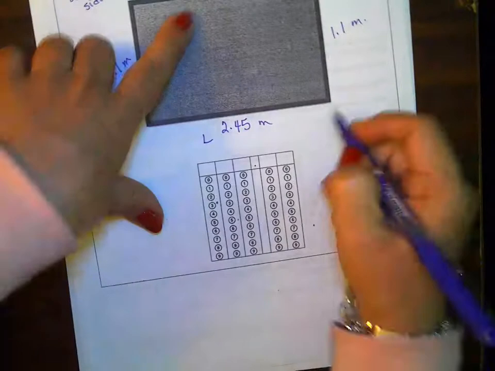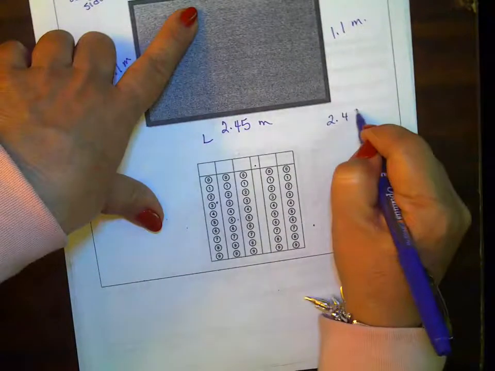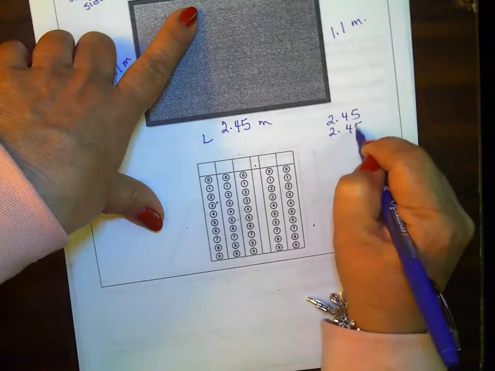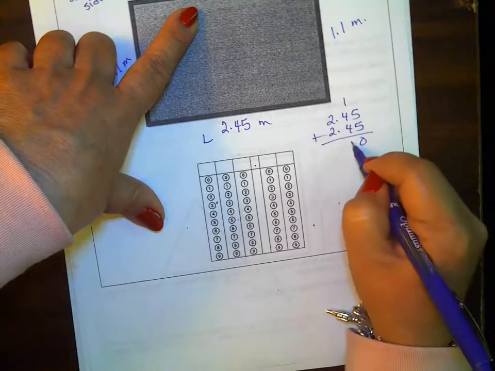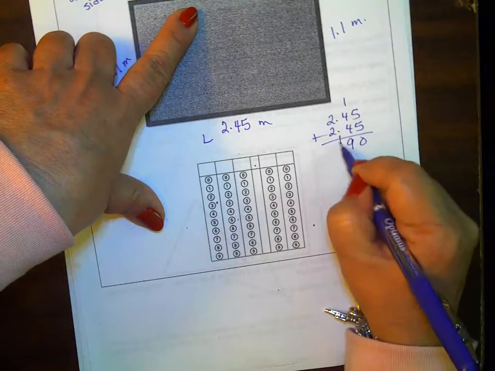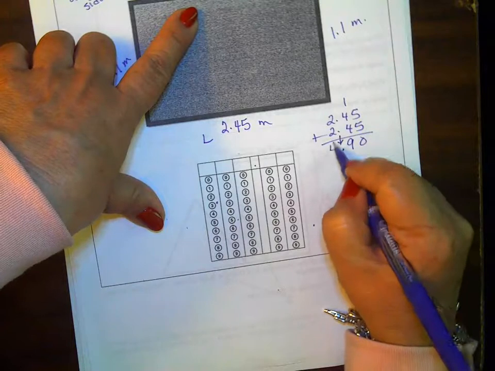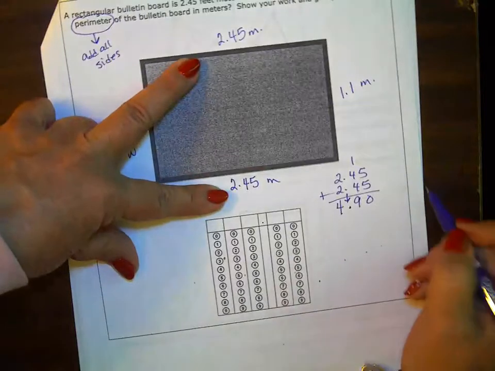So on here, I have my 2 and 45 hundredths. 5 plus 5 is 10. It's 8, 9. Bring down my decimal. 2 plus 2 is 4. So these two are already added to 4 and 90 hundredths, or 4 and 9/10.